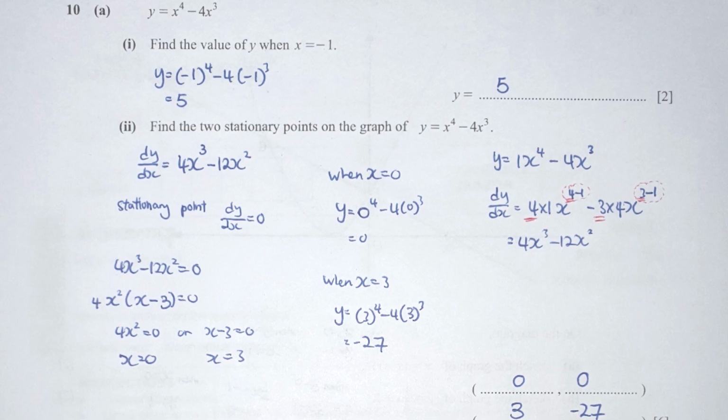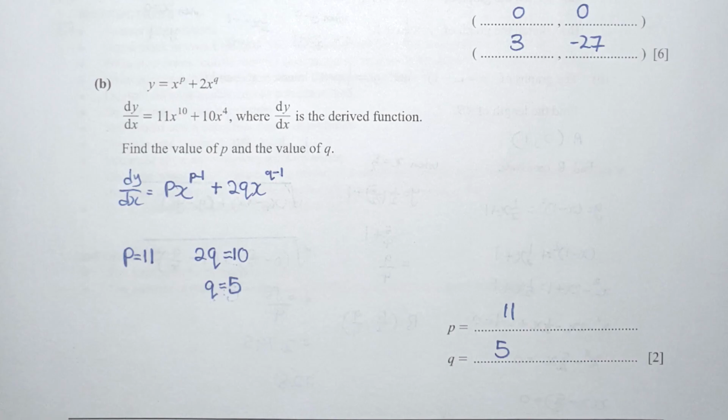So when your x is 0, substitute it back into y, you get y as 0 as well. So both will be (0, 0). And for the next one, when your x is 3, you get your y as −27. So part B, they wanted you to find the value of p and q.